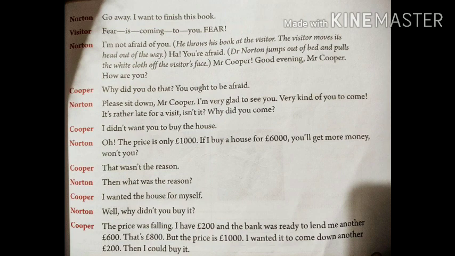Ha, you are afraid. Dr. Norton jumps out of bed and pulls the white cloth off the visitor's face. Mr. Cooper, good evening, Mr. Cooper. How are you? Norton says, I am not at all afraid of you. He throws the book he was reading at the white figure, and the visitor just moves its head. Then Norton says, now you are afraid. He jumps off his bed, pulls off the white cloth from the visitor's face, and finds it is Mr. Cooper. He wishes him, good evening, Mr. Cooper.